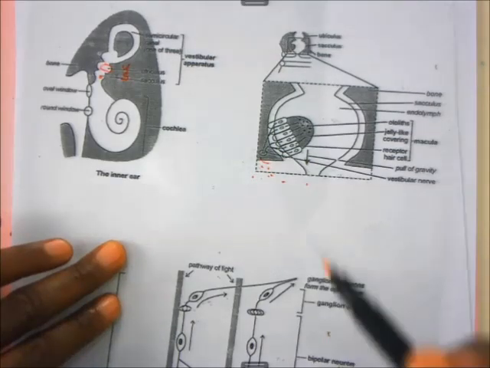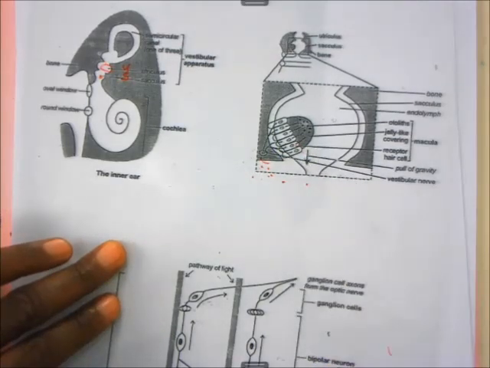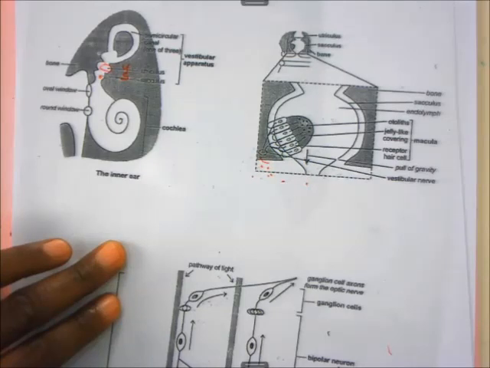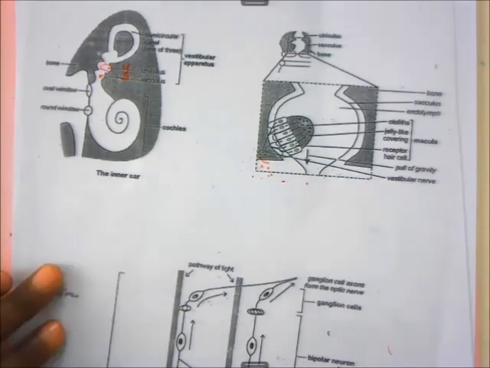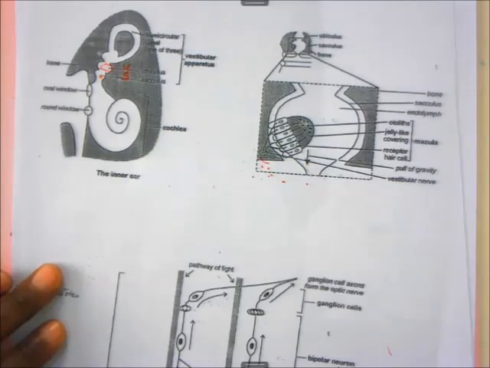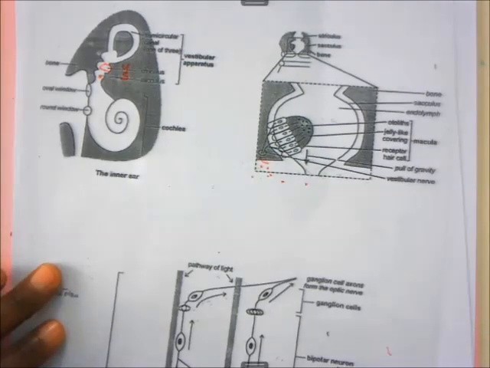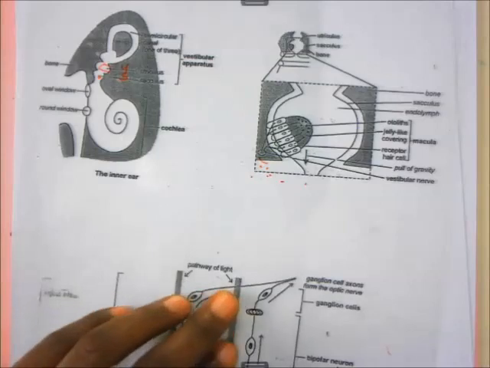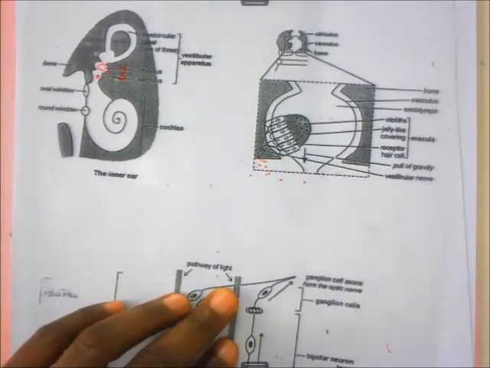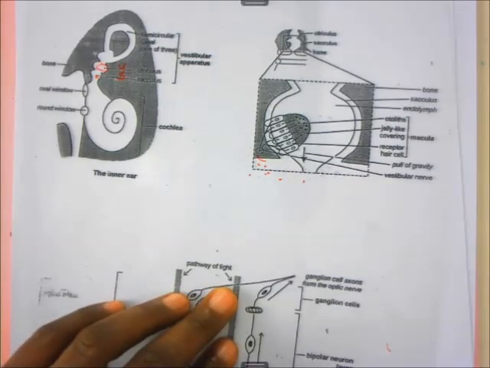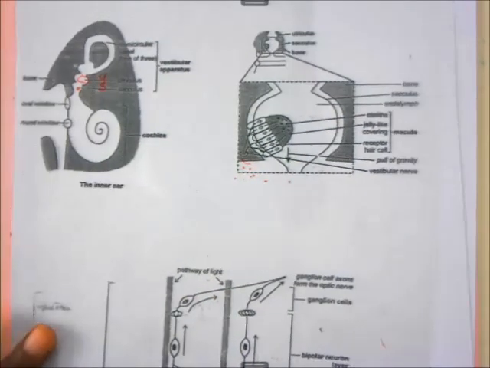It means that they help one to maintain balance if a person maybe is moving his or her head downwards. Balance is going to be maintained. Again, if I want to move my head backward a little bit, balance will also be maintained by what? By the macula. And again, as we are sitting here, balance is being maintained by what? By the macula.